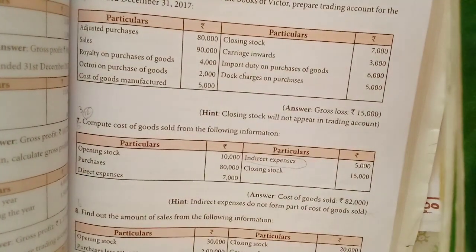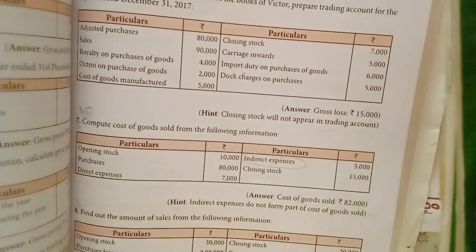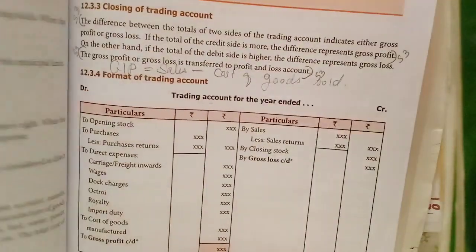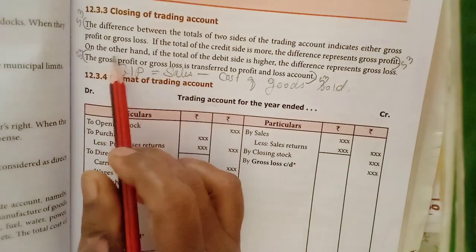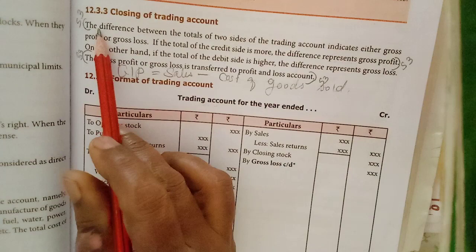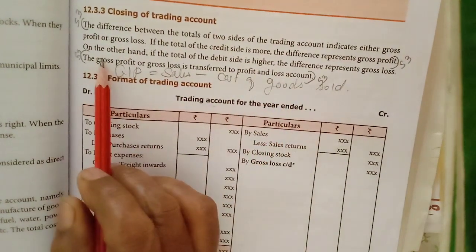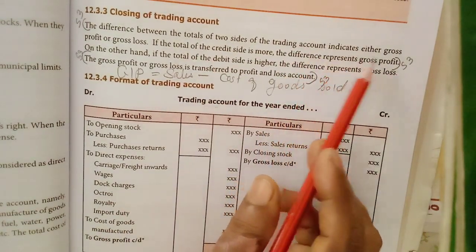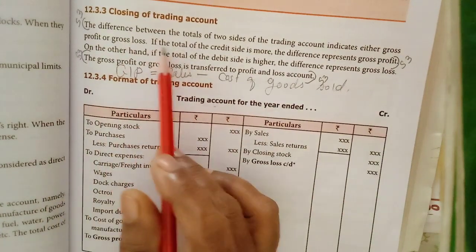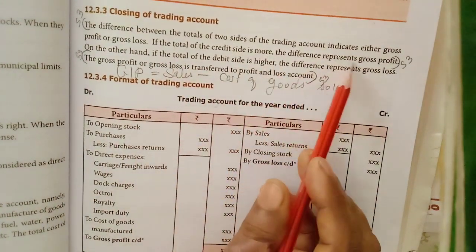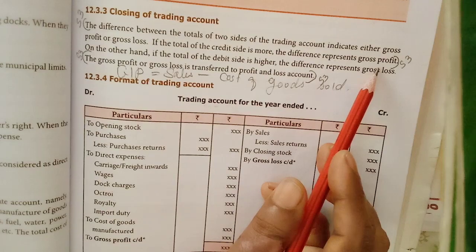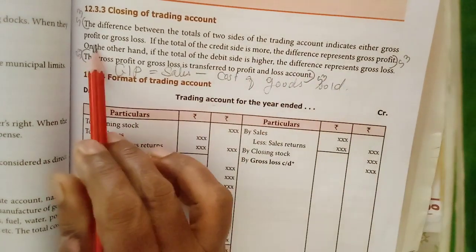Then what is meant by gross profit and net profit? Gross profit is in page number 93, under trading account. Okay, see, trading account. The difference between the totals of two sides of the trading account indicates either gross profit or gross loss. If the total of the credit side is more, the difference represents gross profit. On the other hand, here they have asked only the gross profit. That is why we have not marked this sentence.